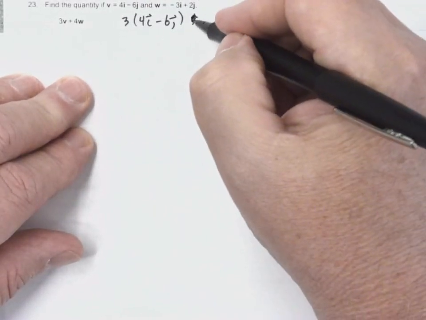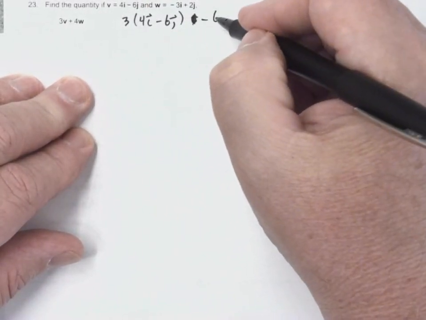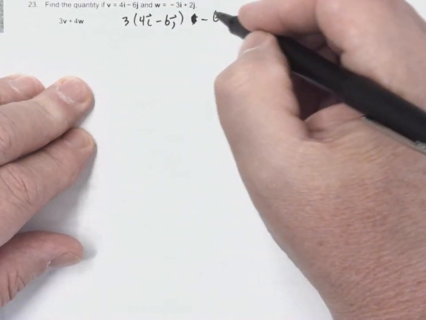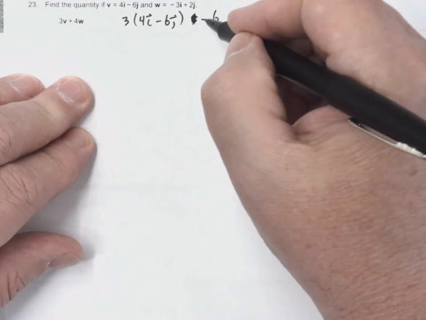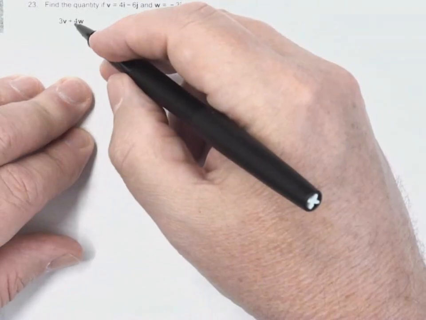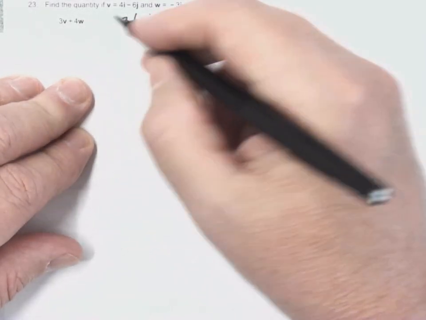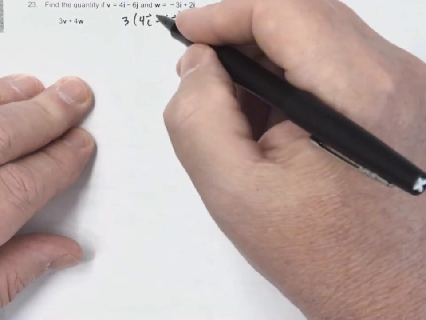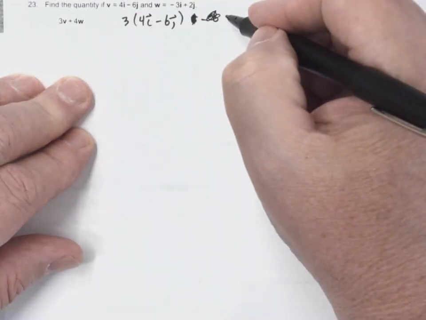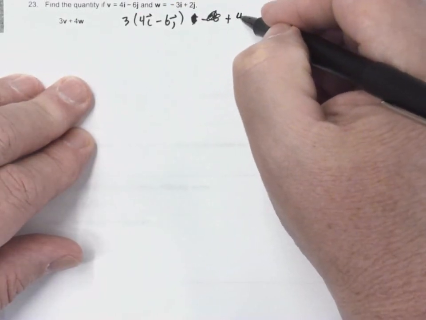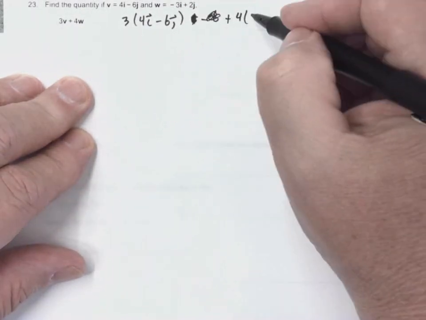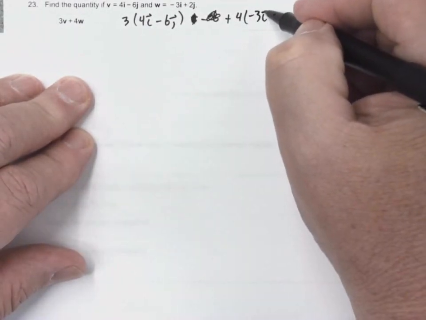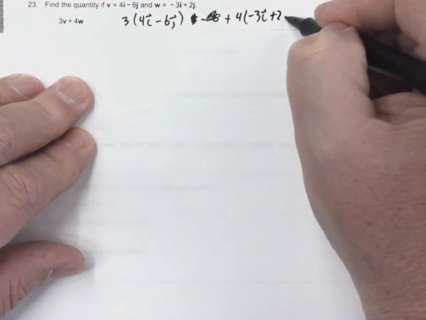Plus or minus 6 times the j, sorry, wow. It's down here, 4 times the w vector. So plus 4 times the w vector, which is minus 3i plus 2j.